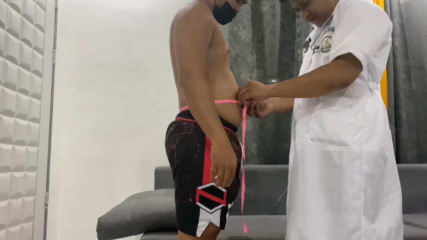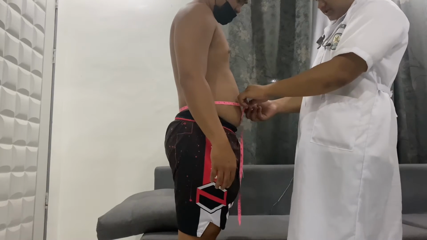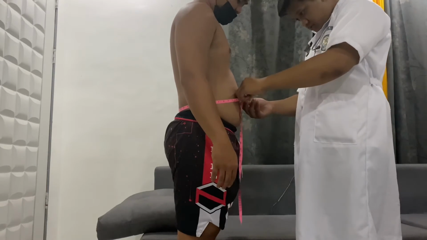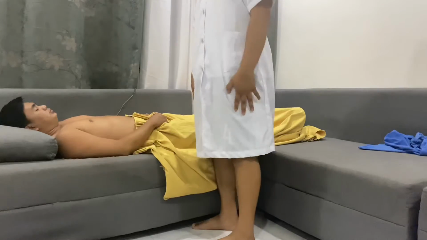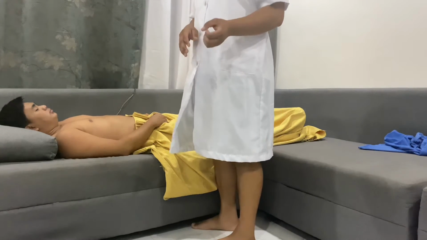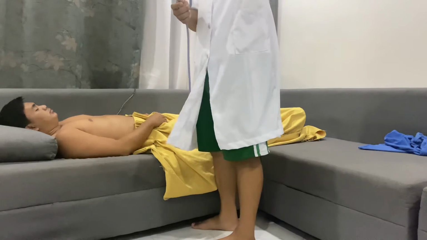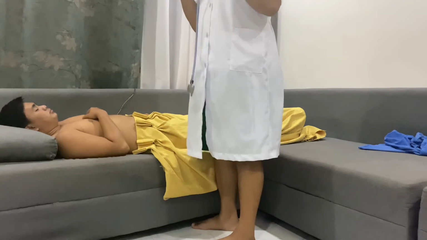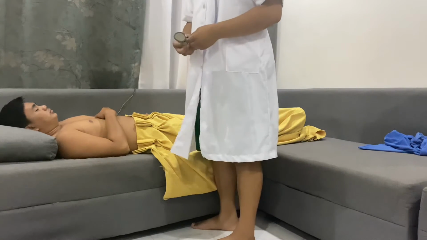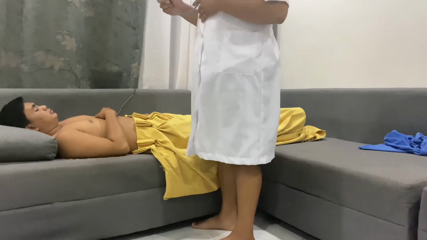So ideally, measuring the abdominal girth is best done in the morning. Now, next we're going to percuss each of the four quadrants to determine the presence of dullness and tympany. So now we're going to begin at the lower right quadrant.